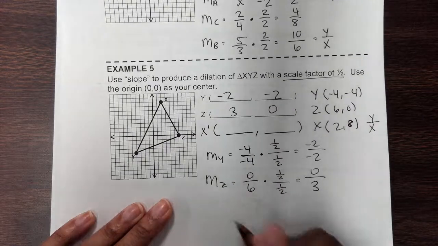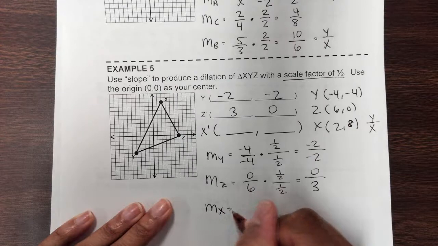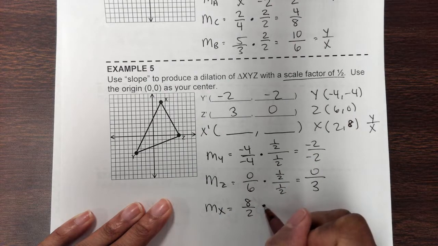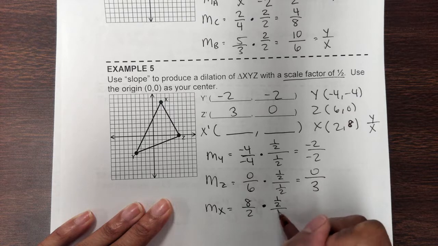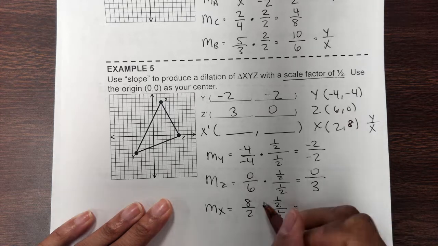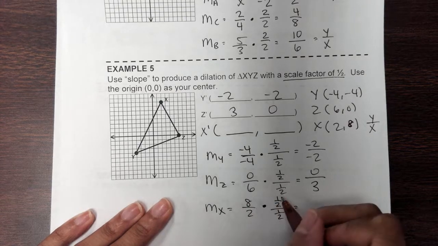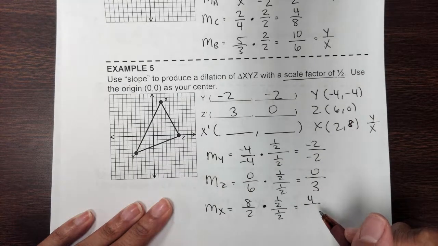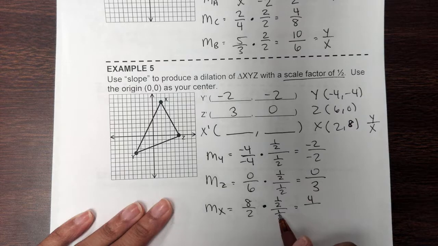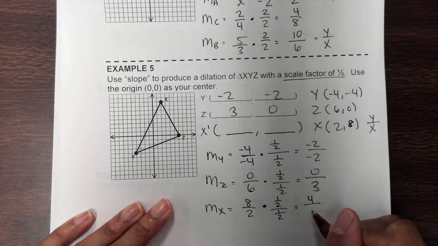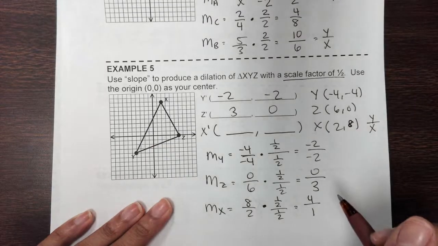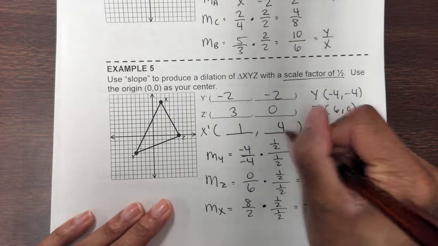Then I'll do the same thing with x to get my x prime. So I have 8 over 2 times the scale factor of 1/2. So 1/2 of 8, or 8 times 1 is 8, divided by 2 is 4. And then I have 2 times 1 is 2, divided by 2 is 1. So my new point for x prime is 1, 4.